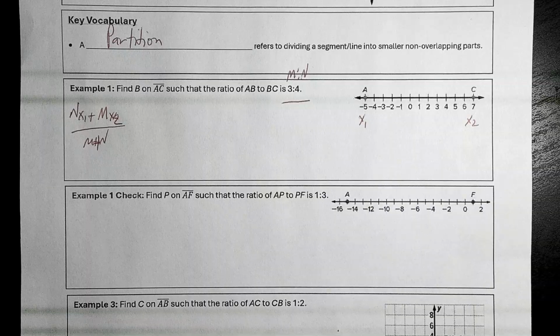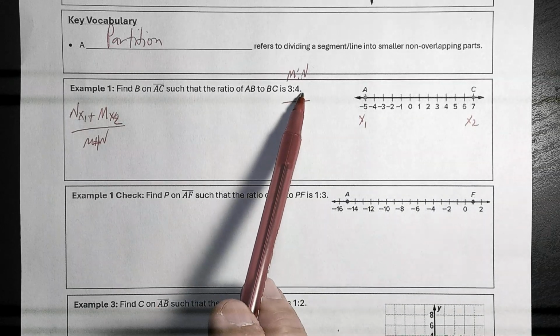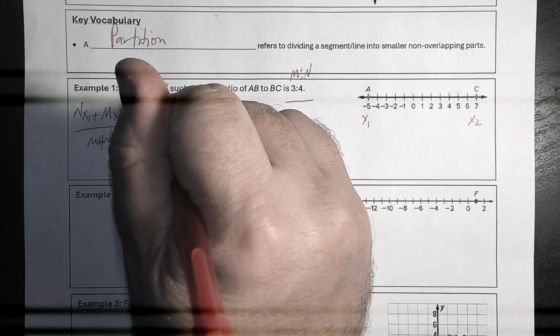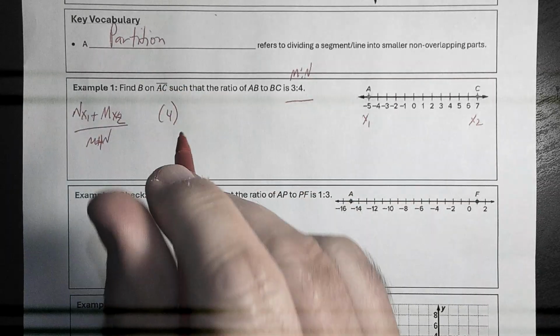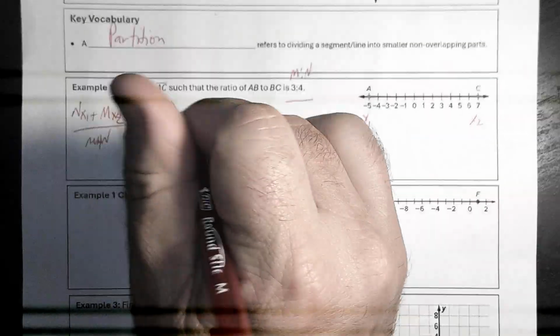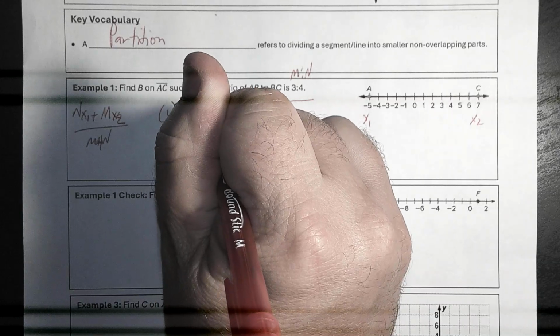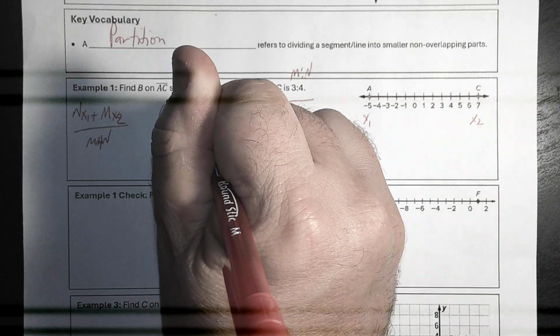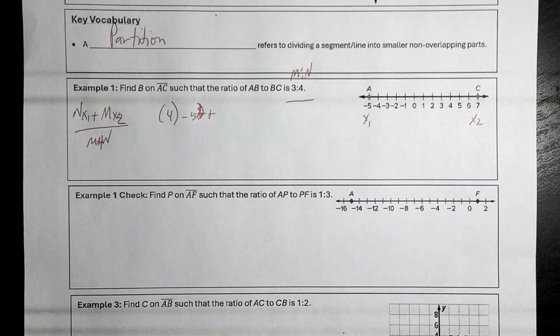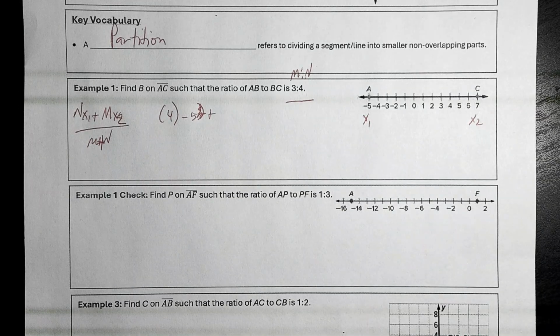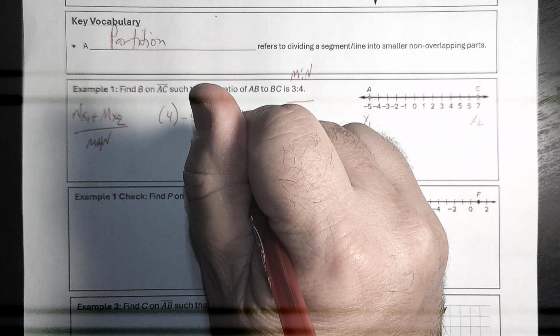All right, so for this one, n to the right, so that's 4, times x of 1, so this is negative 5, plus the m is 3, times x of 2 is 7, over m plus n, so 3 plus 4.